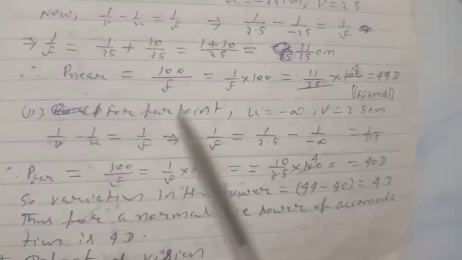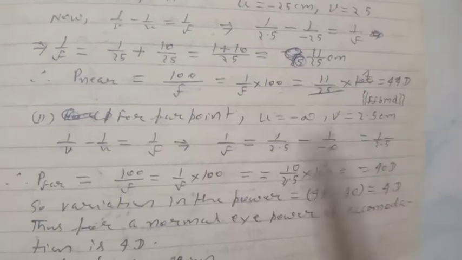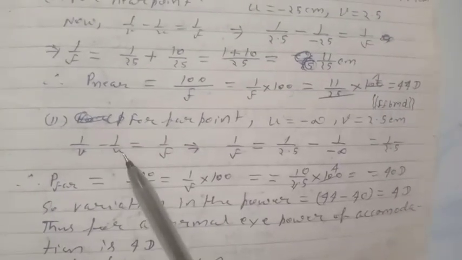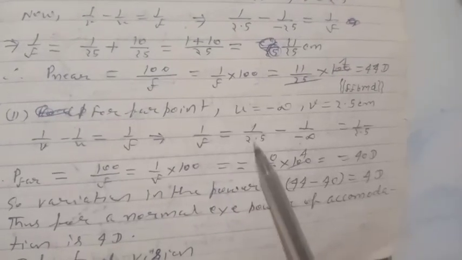Now for far point, the object is at infinity, so u equals minus infinity and v equals 2.5 cm. Again using the lens formula 1/v minus 1/u equals 1/f, this gives 1/f equals 1/2.5.